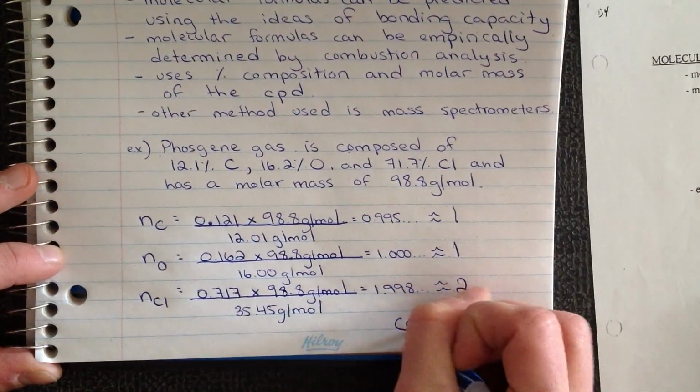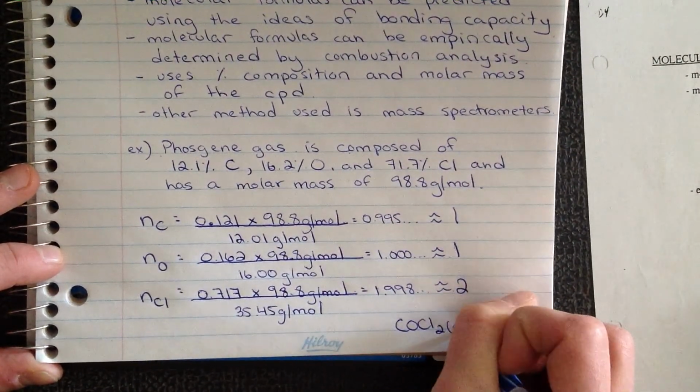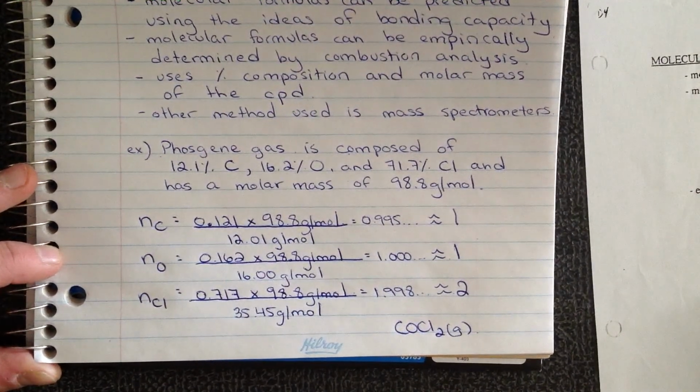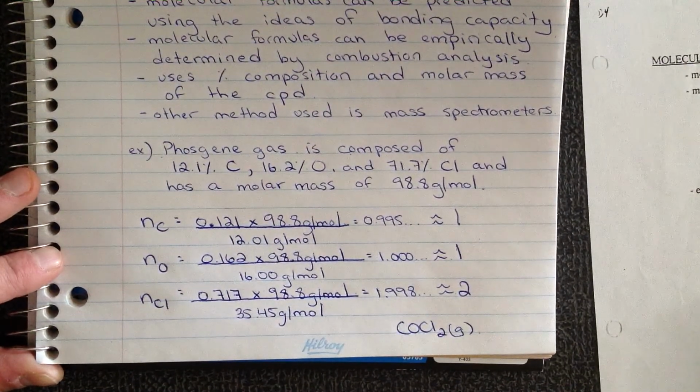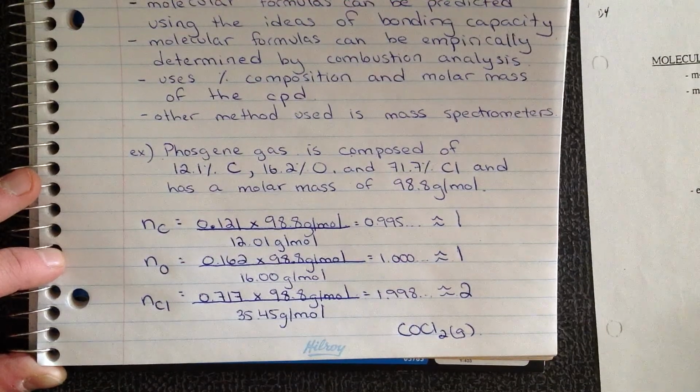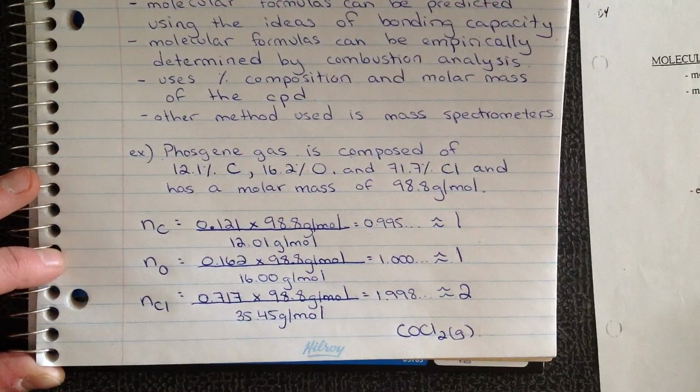So, at the end of this, this is what we have found. This is the chemical formula for our molecule that we've just put through this special machine that did a combustion analysis. They basically burn it, the percentages come out, there's a total molar mass, and then you can figure out what the composition of that substance is.